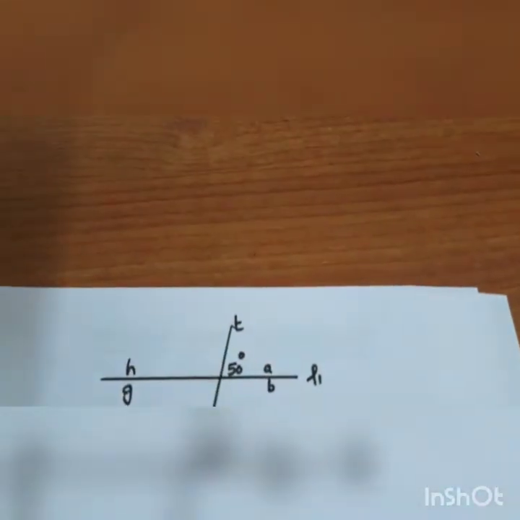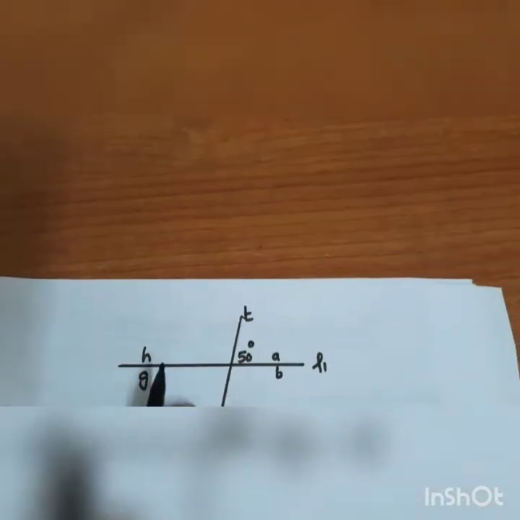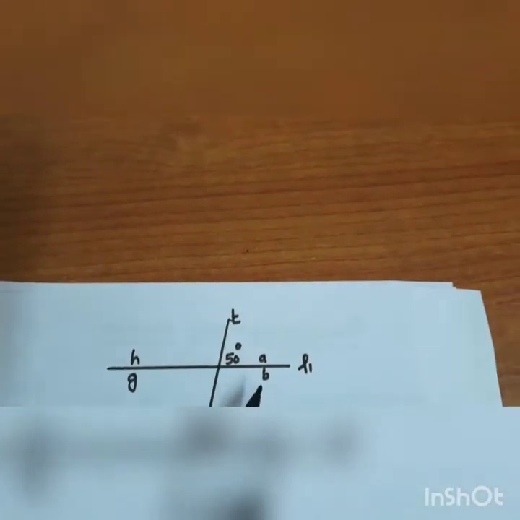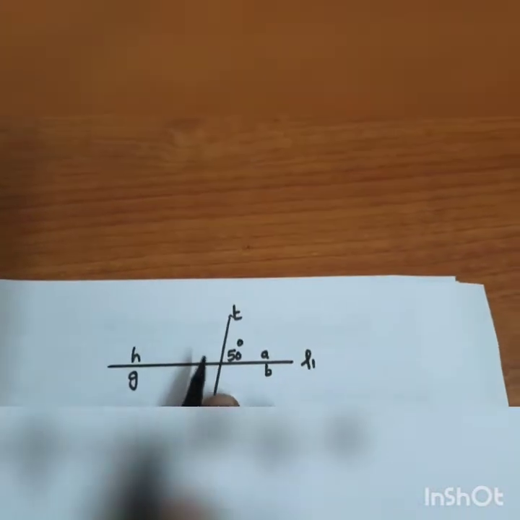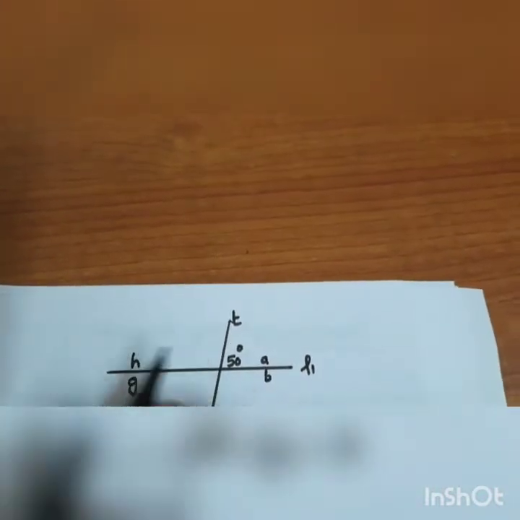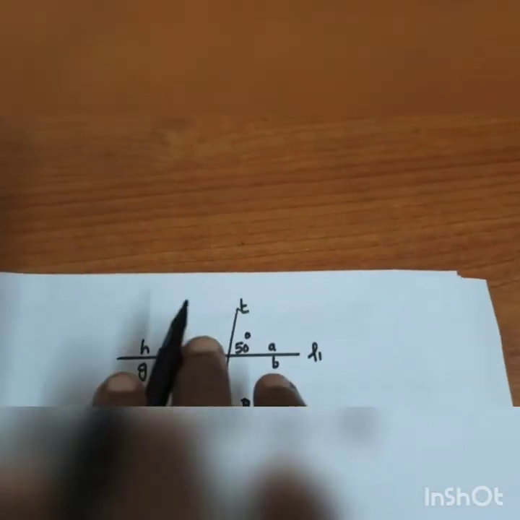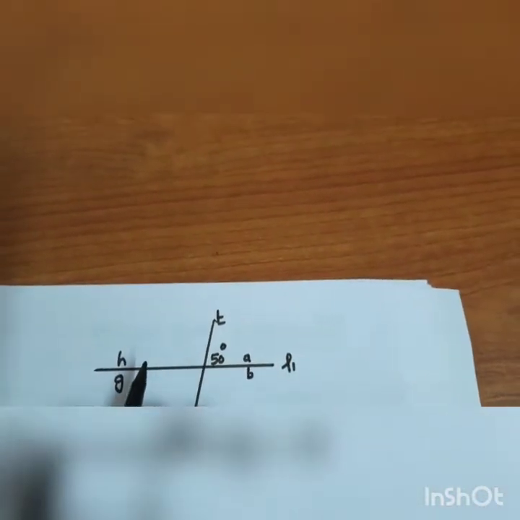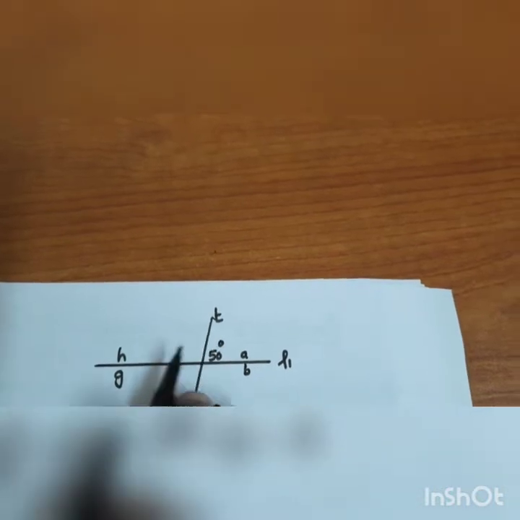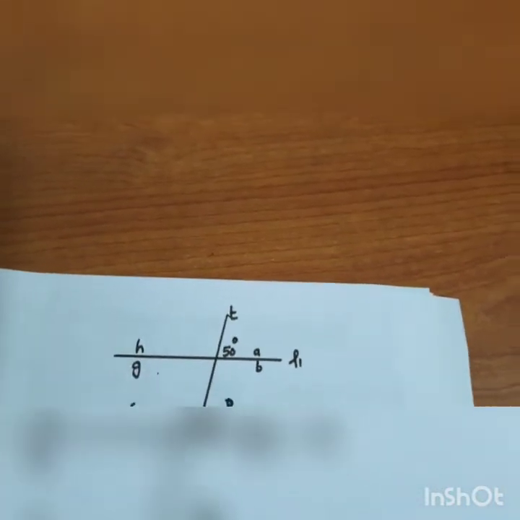Here, look. Suppose T cuts the line L1 only, then A and H are a linear pair. What about a linear pair? Linear pairs are supplementary. Therefore, A is 50 degrees, then H is 130 degrees.